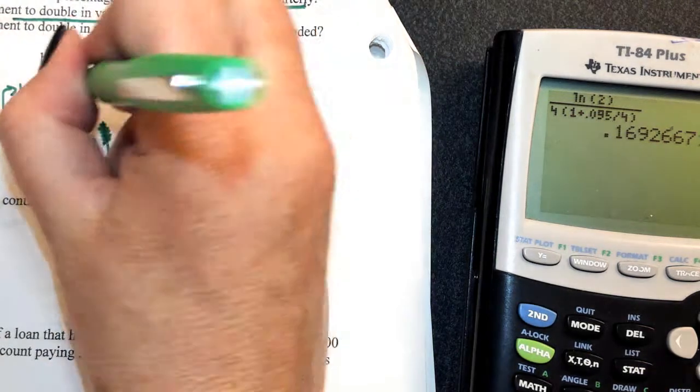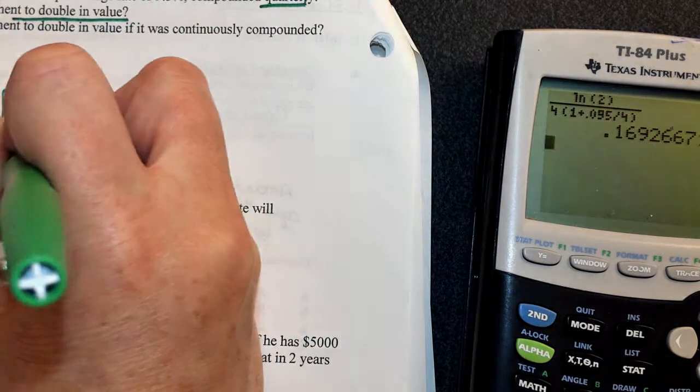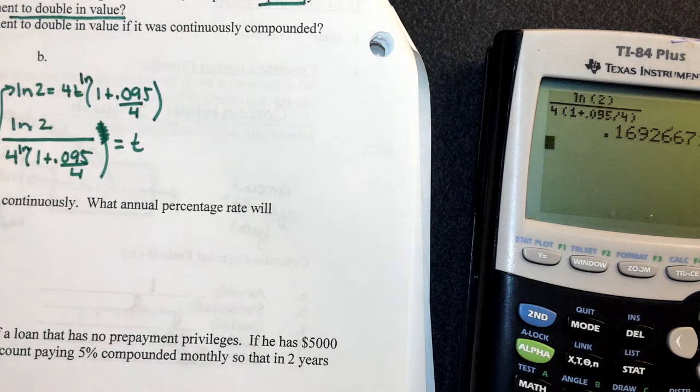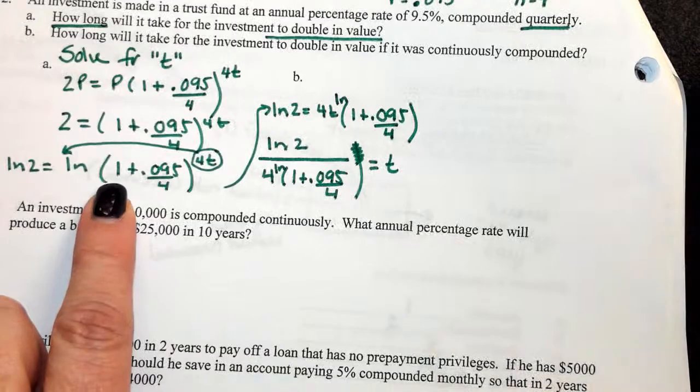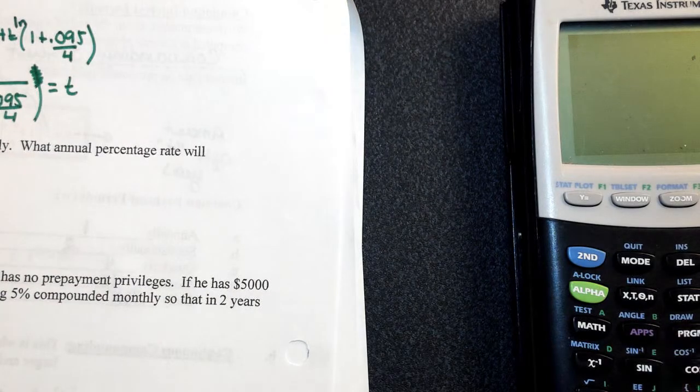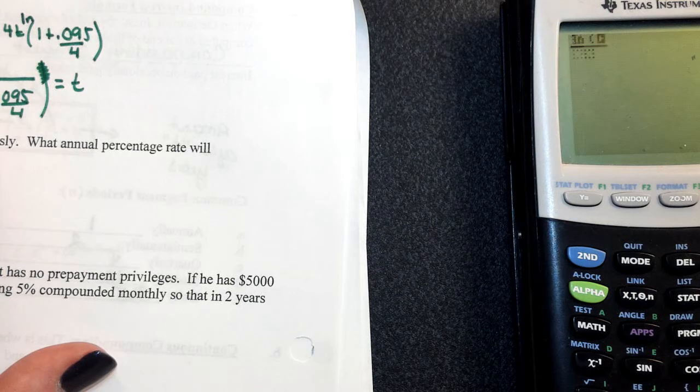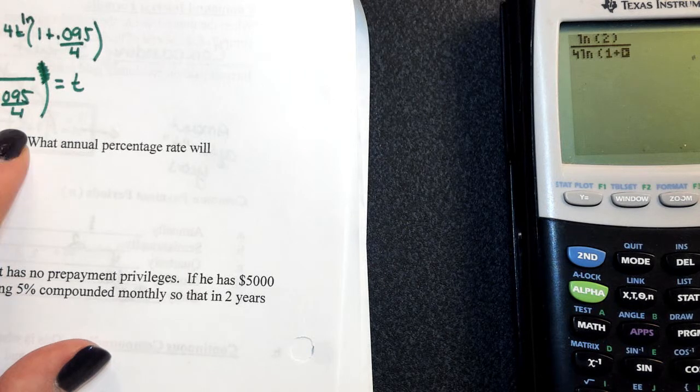Oh, I forgot this natural log here. Should be natural log. Sorry. I forgot to write the natural log here. I thought that didn't look right. So it should be natural log of 2 divided by 4 times the natural log of my parentheses 1 plus 0.095 divided by 4.